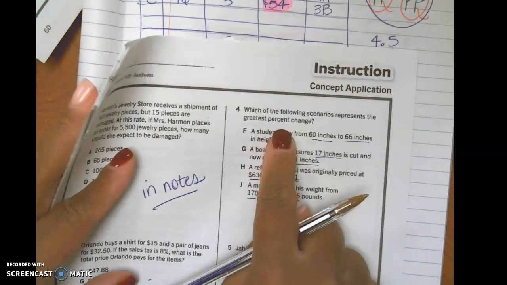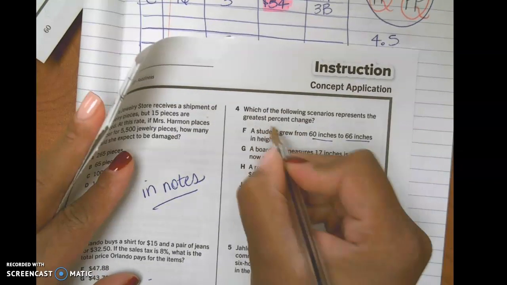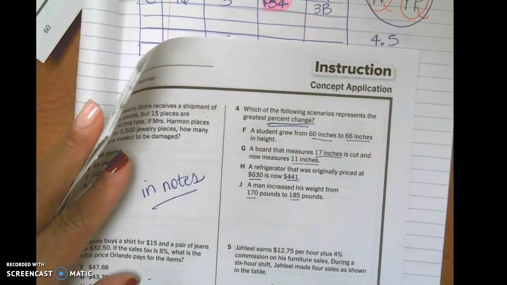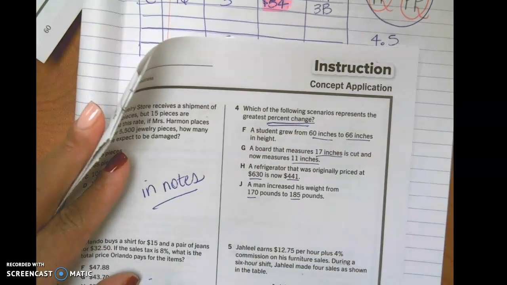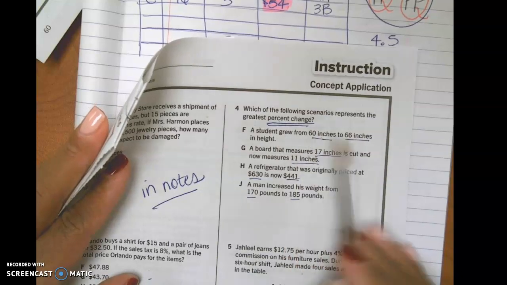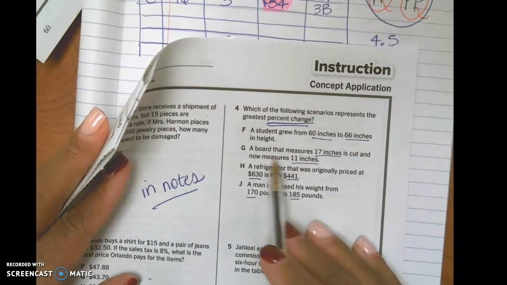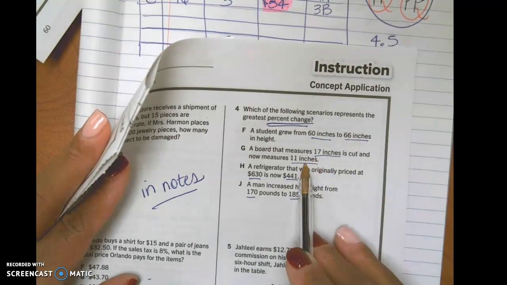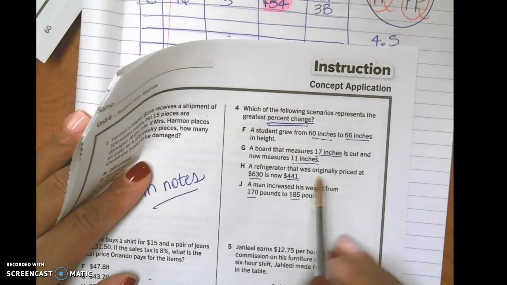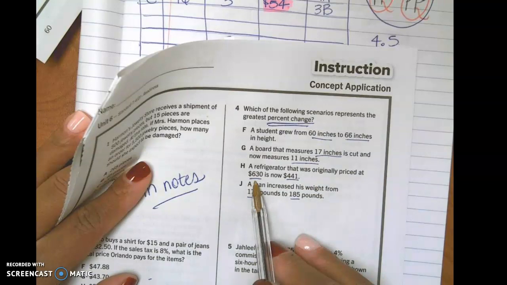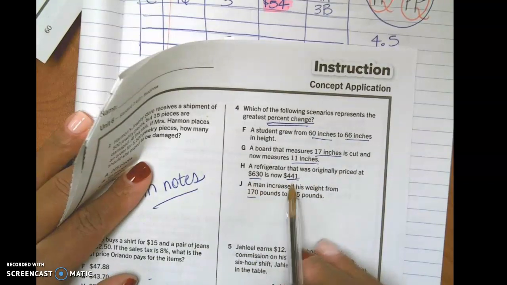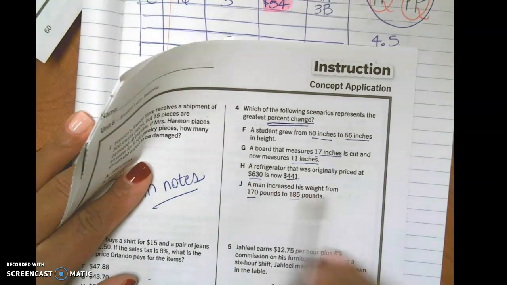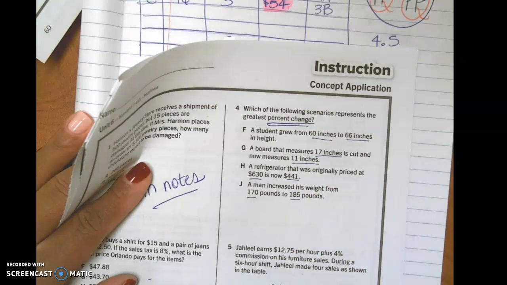It says, which of the following scenarios represents the greatest percent change? Percent change. Not just change, percent change. A student grew from 60 inches to 66 inches. A board that measures 17 inches is cut and now is 11 inches. A refrigerator that was originally priced at $630 is now $441. Or a man increased his weight from 170 to 185.